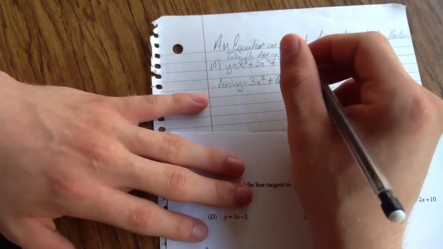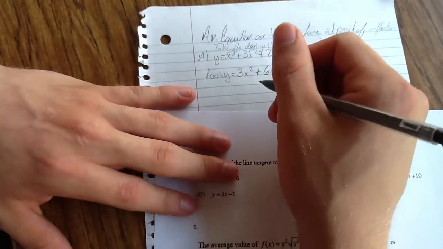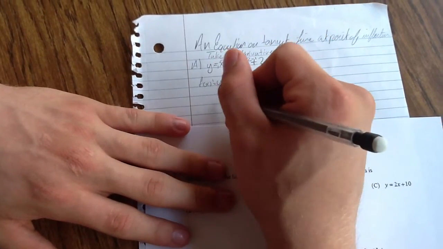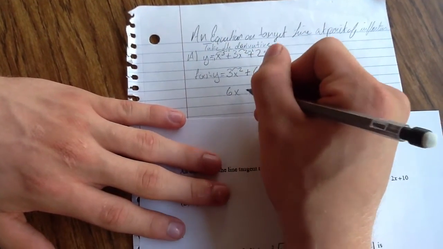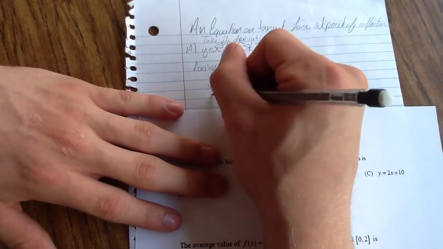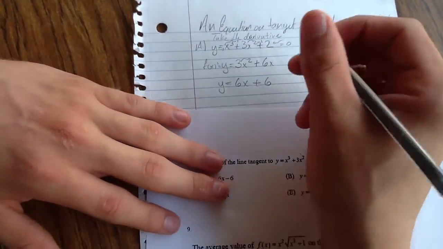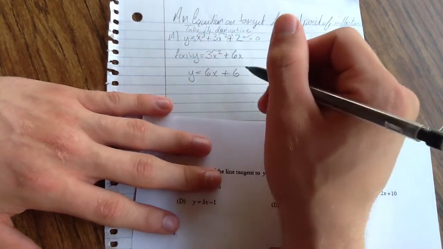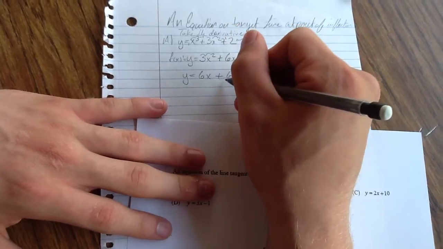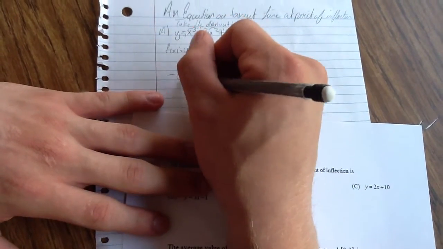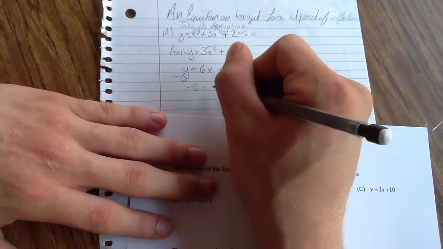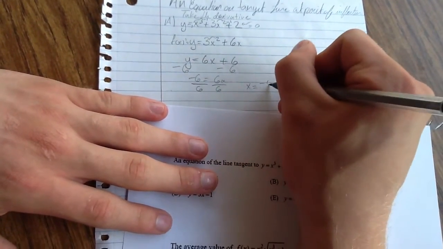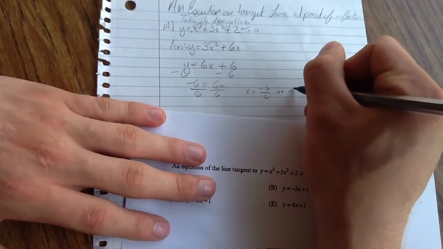Now, you're going to need to take the second derivative. Because as I take my second derivative, it's going to be 6x plus 6. And then we're going to look for the x in order to find the x in the equation. So as we solve for x, we subtract 6 from both sides. We get negative 6 is equal to 6x. Divide by 6. Divide by 6. X is equal to negative 6 over 6, or negative 1.